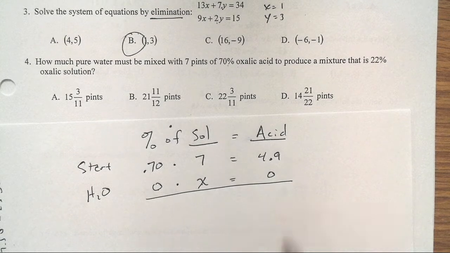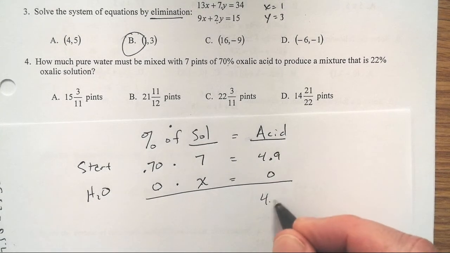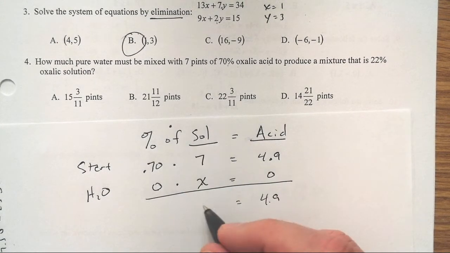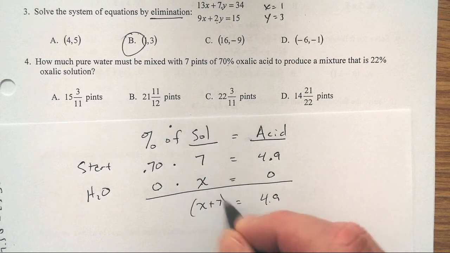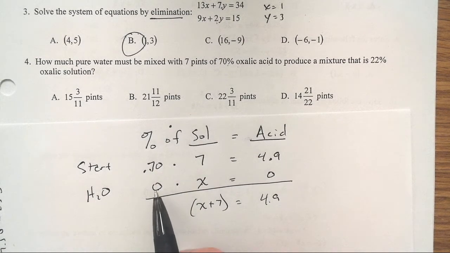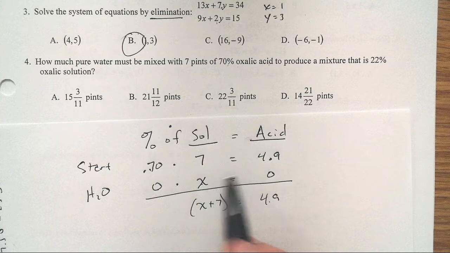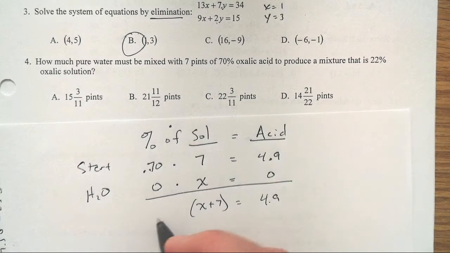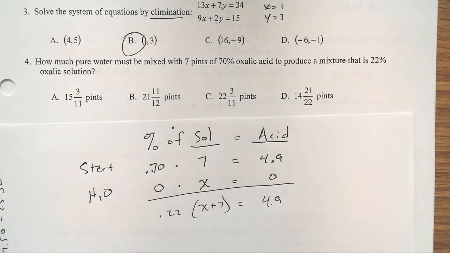Some of these you would total. How much total acid do we have? 4.9. How much total solution do we have? X plus 7. But I wouldn't add these. This was 70%, and we're diluting it down by 0. What would go here should be something between 0 and 70, but they give us 22%, so this should be 0.22.